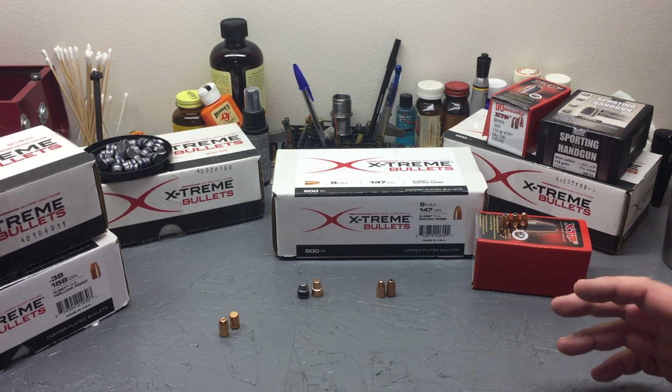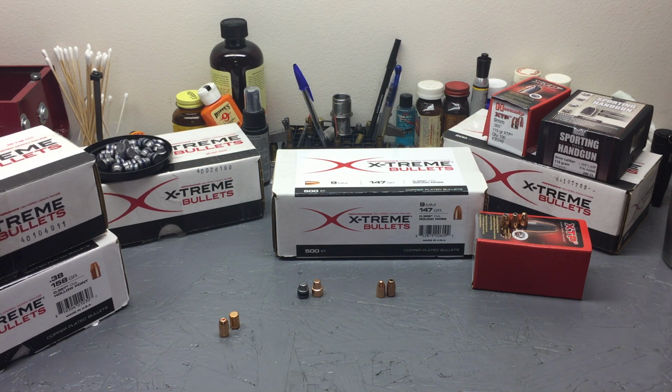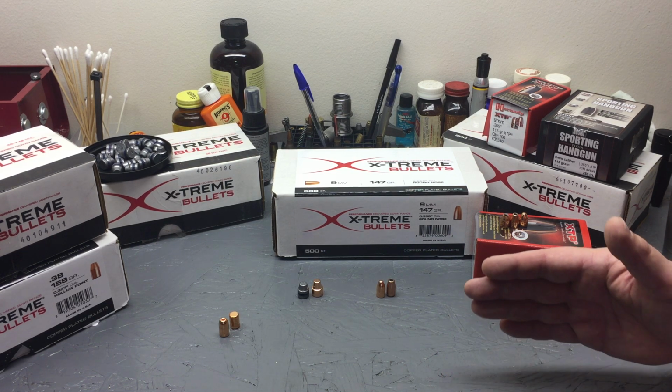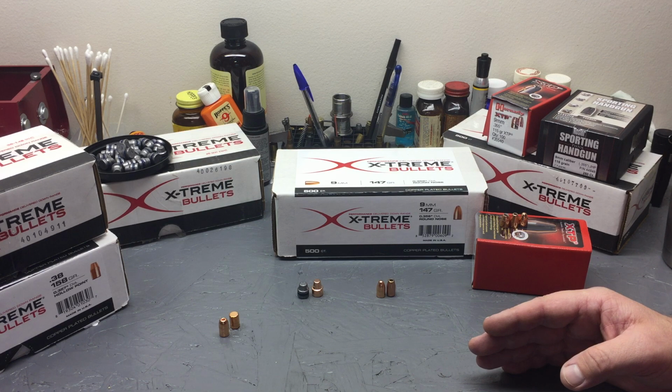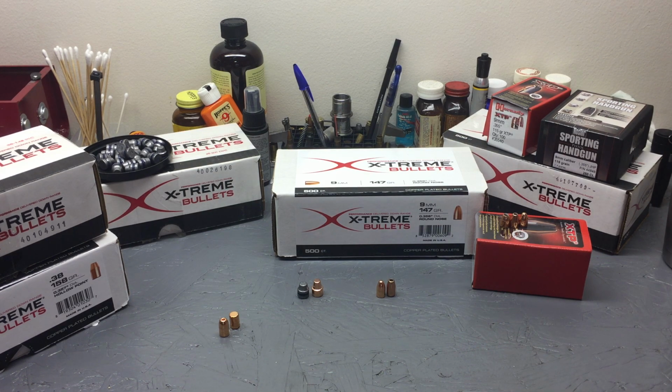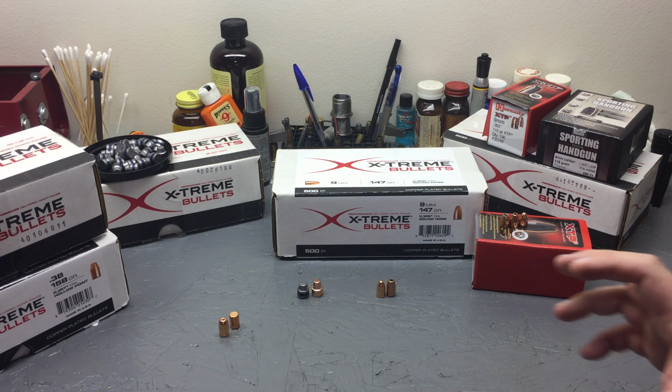I don't have a 44 anymore, but I'm going to use H110 on that. Now, if I use that same round and I'm going to load for a lever action 44 rifle, I'm more prone to go to IMR 4227. I use that for that round in a rifle. That's what I'm going to go with, because you have H110 on the revolver.